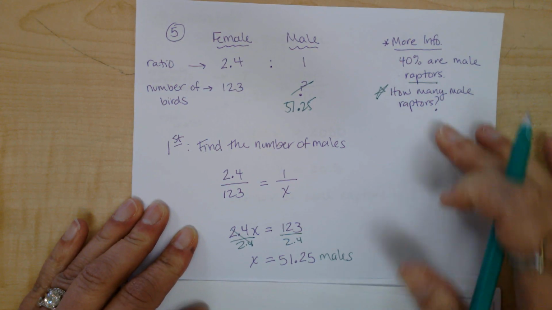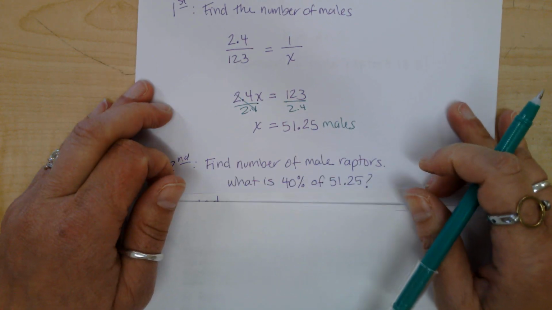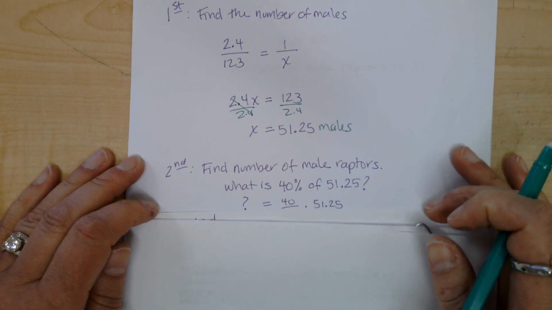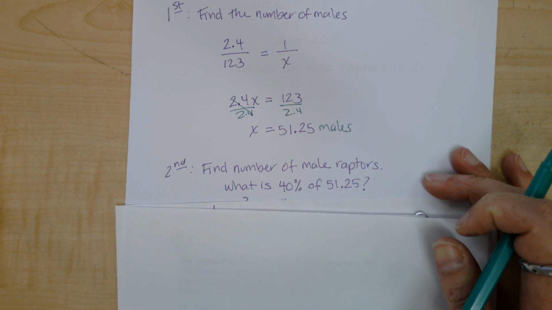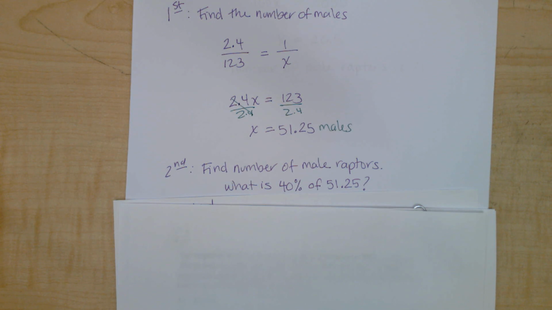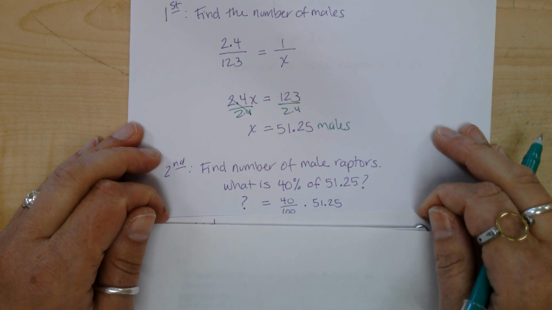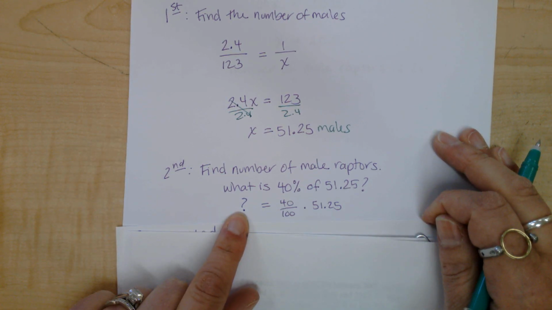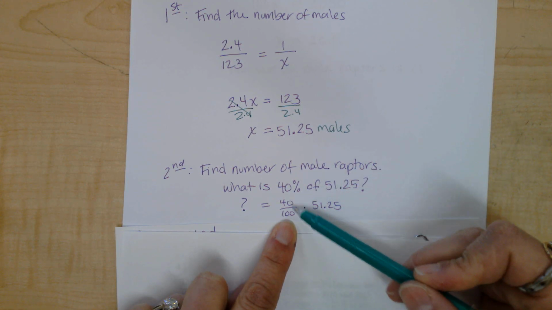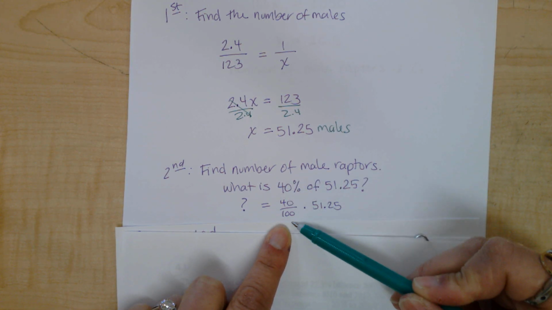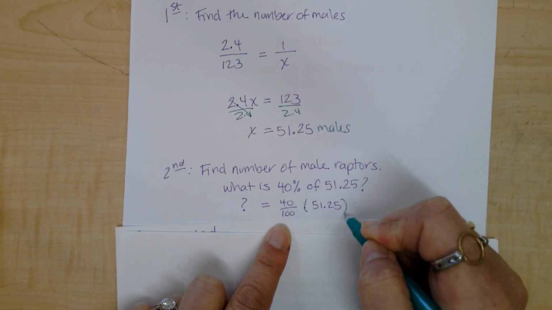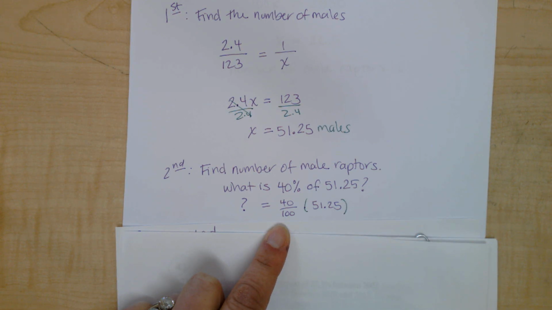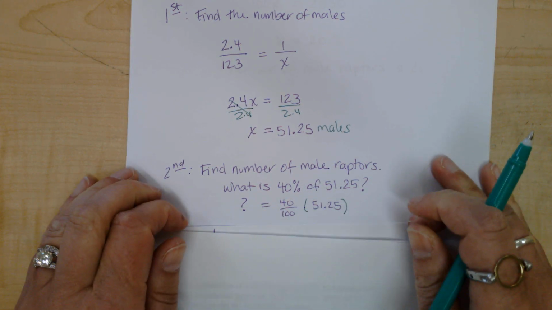What's our next thing to find out? How many are raptors? Okay. So second, find the number of male raptors. So what we have to figure out is what is 40% of 51.25? So that's what's next. And again, you could do this a couple different ways. So what is 40%? We could take that out of percent. So 40 divided by 100 times 51.25. So you just multiply it. So what does that look like?